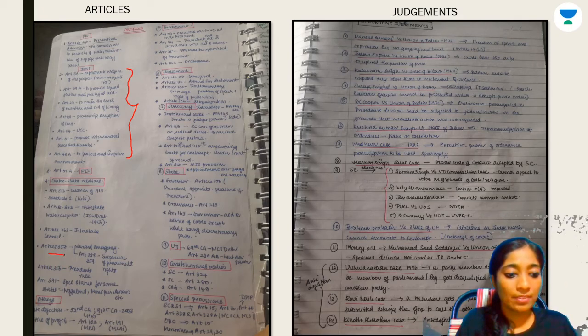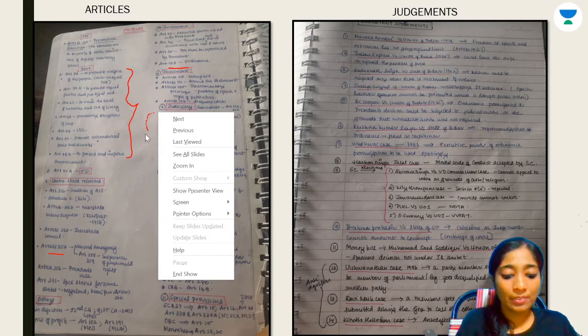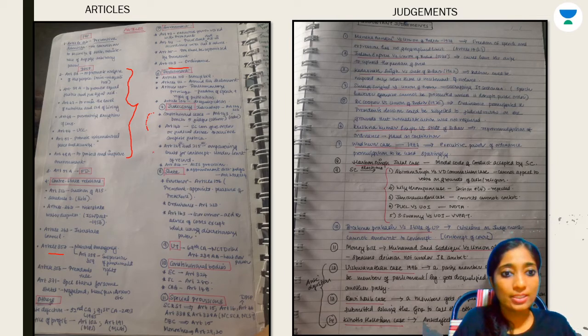National emergency, anti-defection, government related, what all are there? Ordinance, what is the article? Parliament, under parliament, judiciary, these are the major articles. Like this, I just mentioned the articles, and I used to revise them on a weekly basis, and slowly I started retaining all these articles in my memory, and within a considerable time I was able to relate these articles to the particular question I was writing.